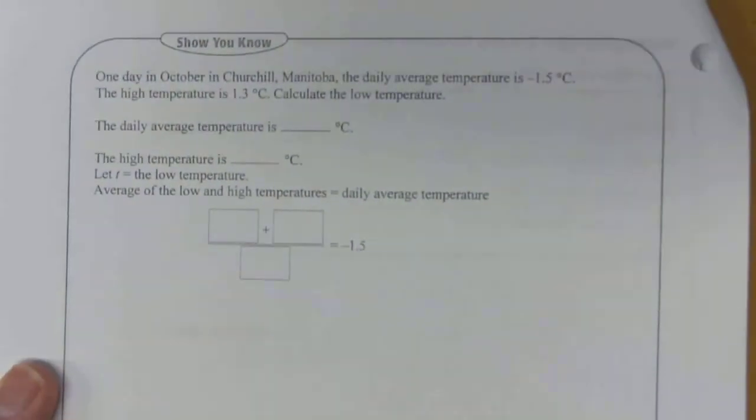So that's that last example for 8.3. There's one last one for you to try. Please give it a go.